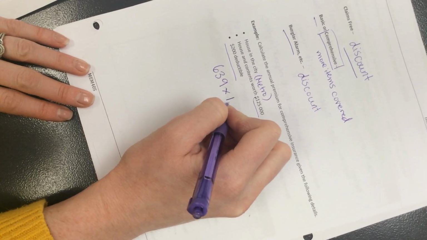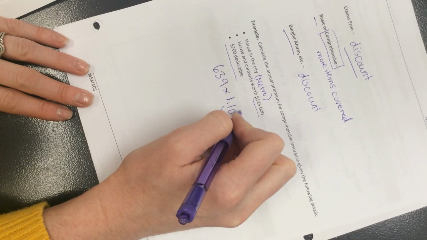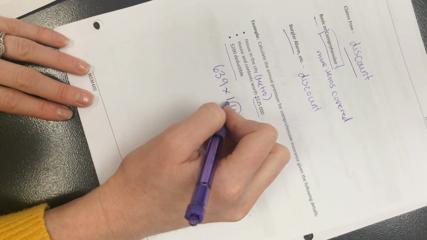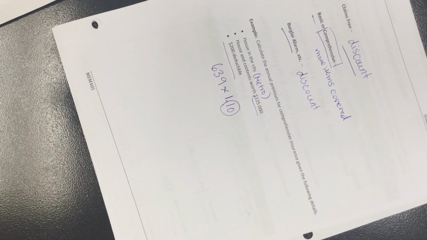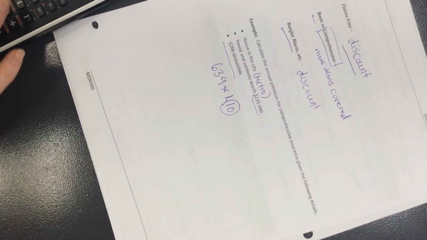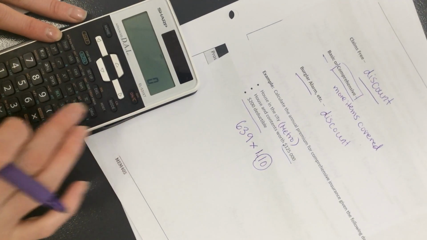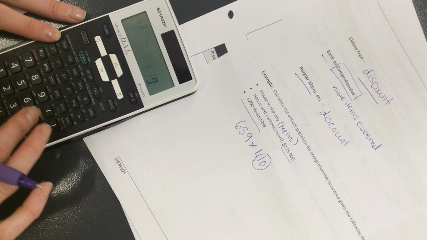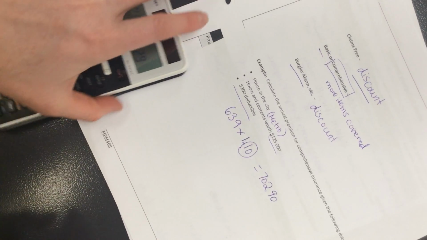So we know how to do that really well from calculating tax, right? 1 times the 10%, 0.1. That's what we're going to multiply by. And I need to grab a calculator. So 639 times, I have to turn it on for it to work. 639 times 1.1 is, the package would cost $702.90.